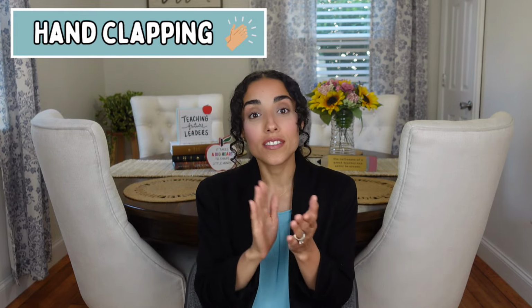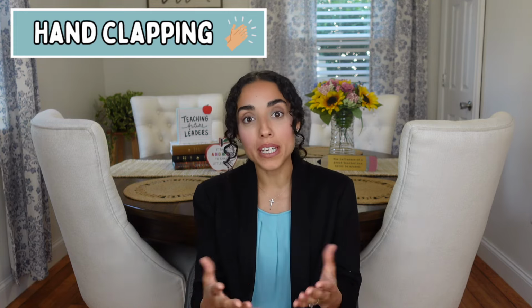Number 6 is hand clapping. So the most common one is, and then we ask the children to repeat that sound back to us. And the preschoolers will probably do a better job at repeating it back, but toddlers still enjoy clapping their hands too, and it's another great way to make everybody feel included.